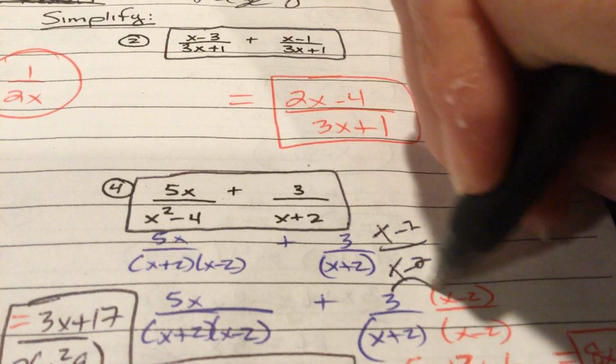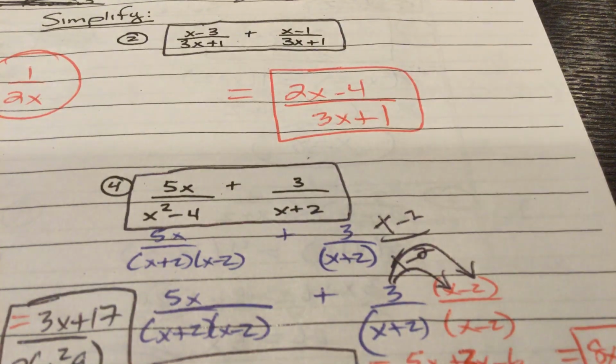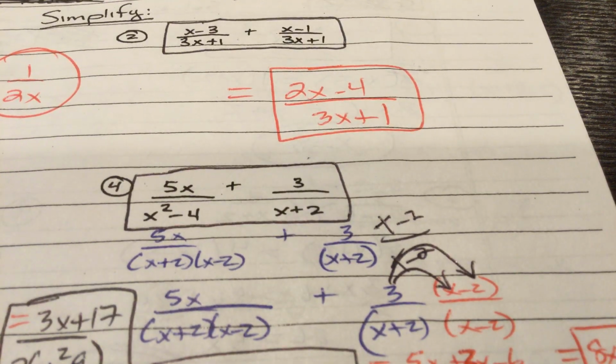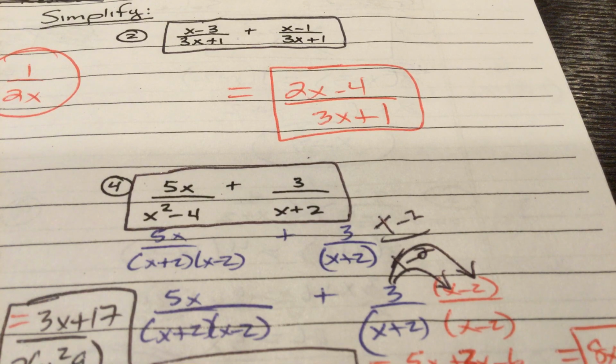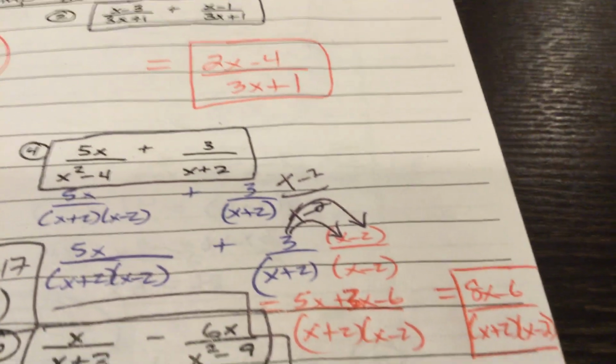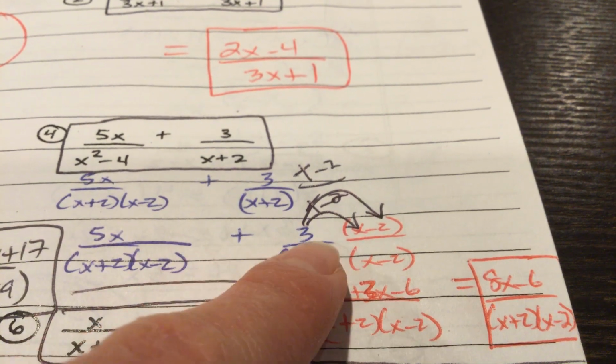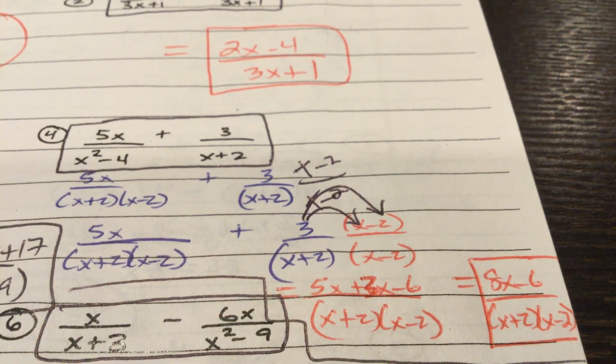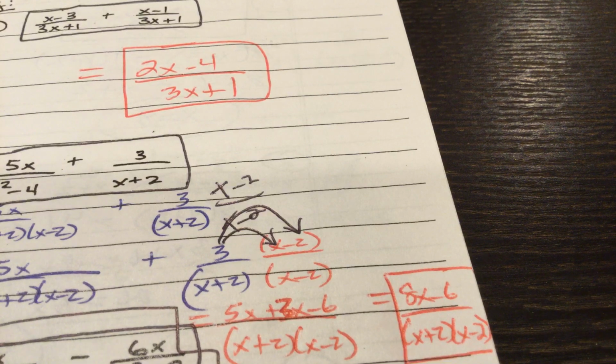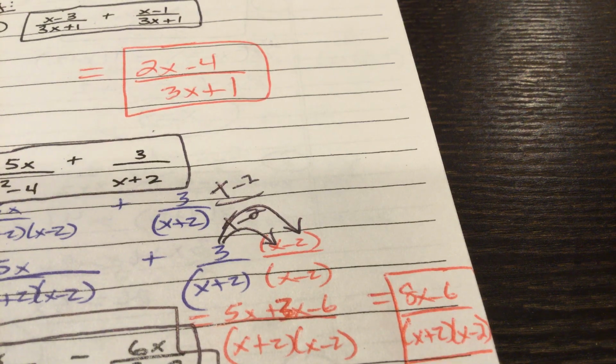So you're going to have yourself a 3x minus 6, and now I can put those together in one numerator, one fraction. The common denominator is x plus 2 times x minus 2. And then up top, you're going to have that 5x plus 3x minus 6, which is 8x minus 6, over your x plus 2 times x minus 2.